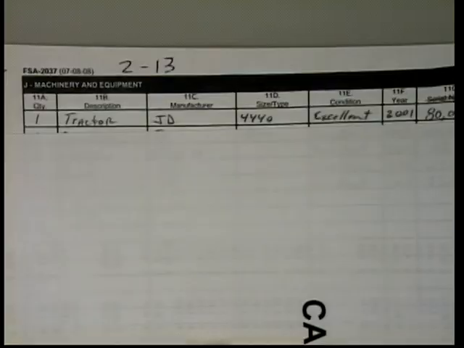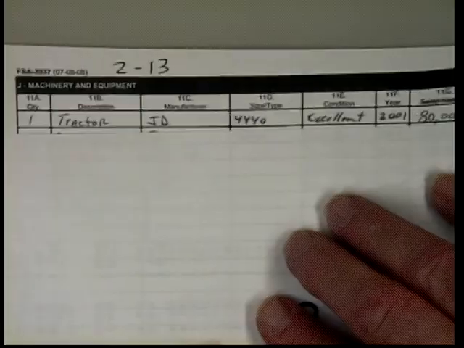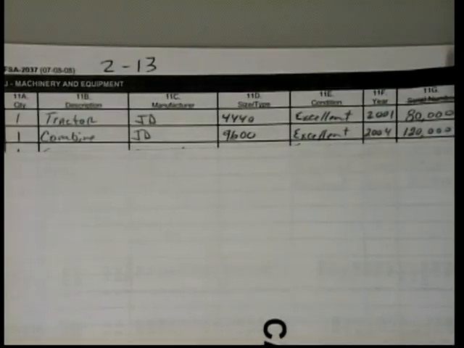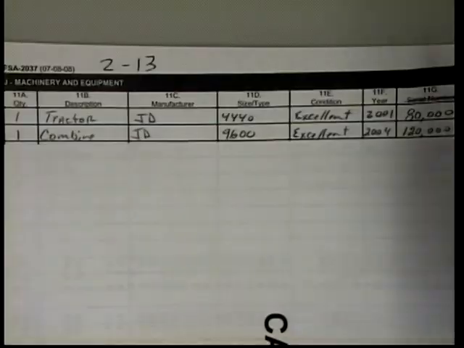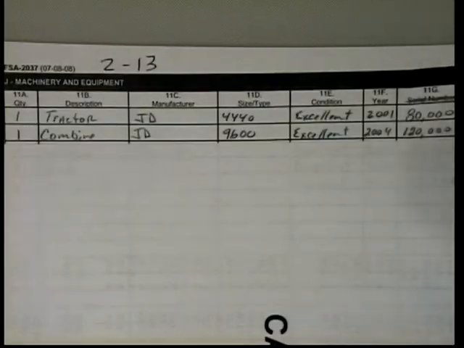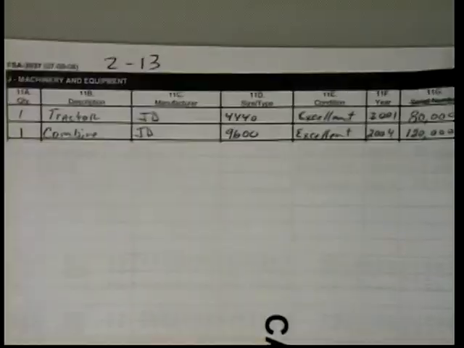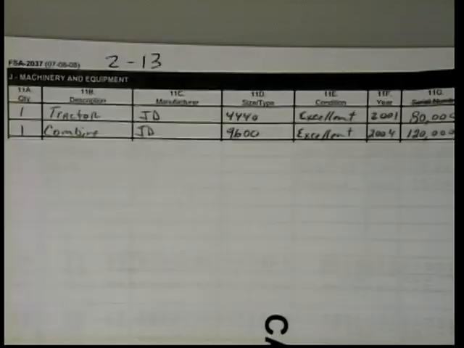It's a 4440 model in excellent condition, year 2001, for $80,000. Likewise with the combine, John Deere, a 9600 is the model. Excellent condition, a 2004 year, and I value that at $120,000.